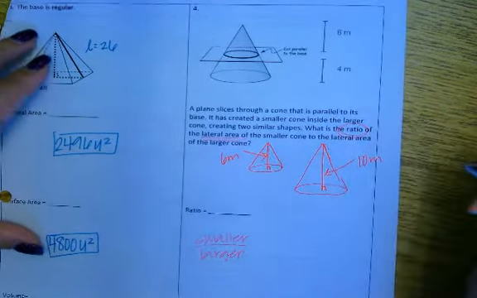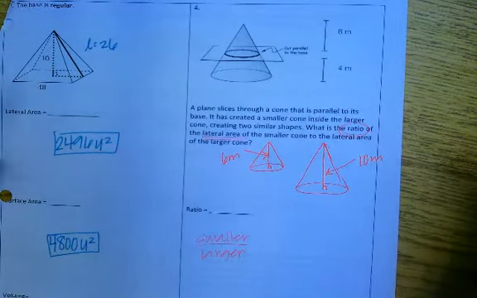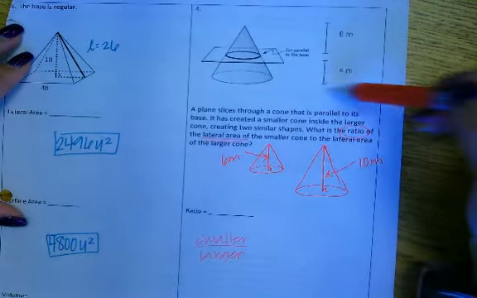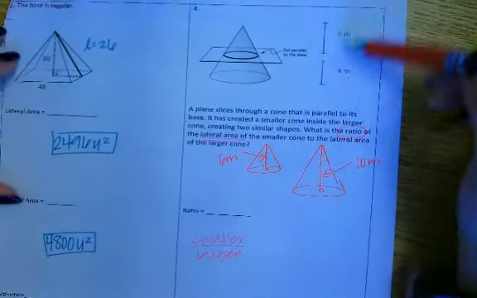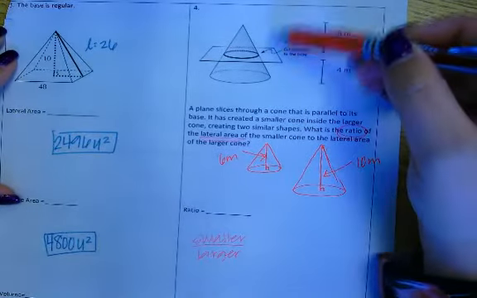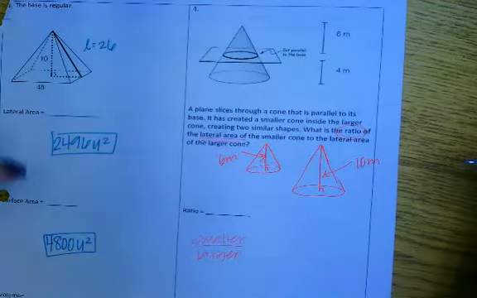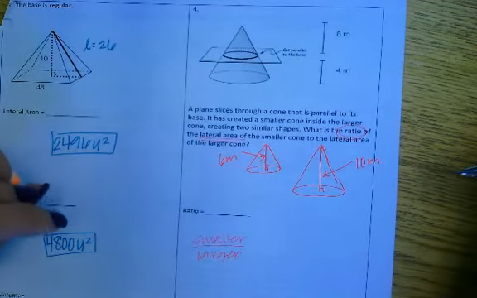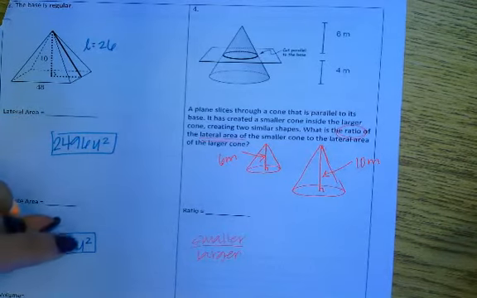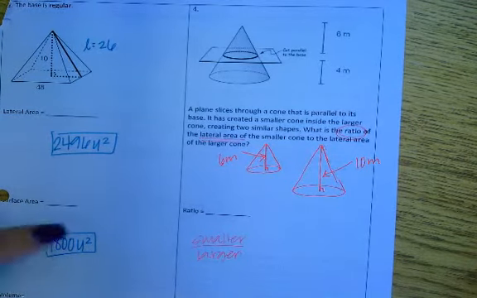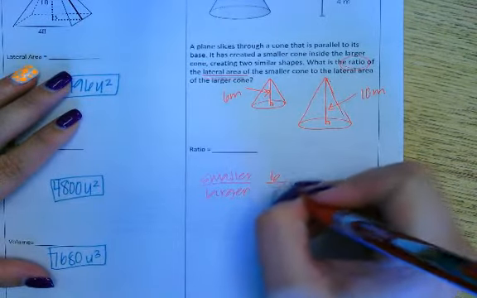Even though 4 is the smaller number, 4 is just the difference. So the entire thing was 10. The top part, or the smaller cone, was 6. So you do smaller over total, pretty much? Smaller over large, smaller over total, yeah. Okay, so I have 6 over 10. What ratio is my height representing?